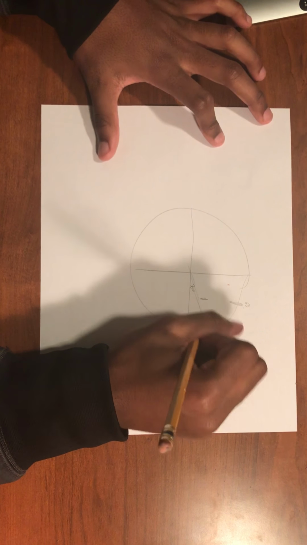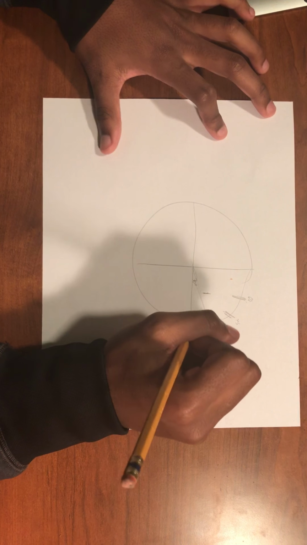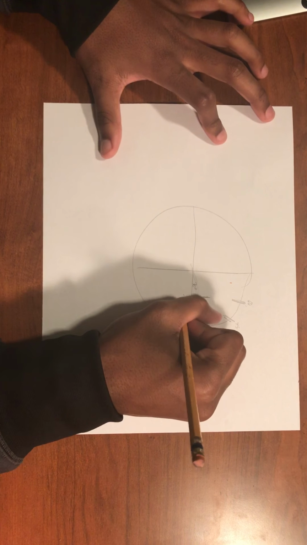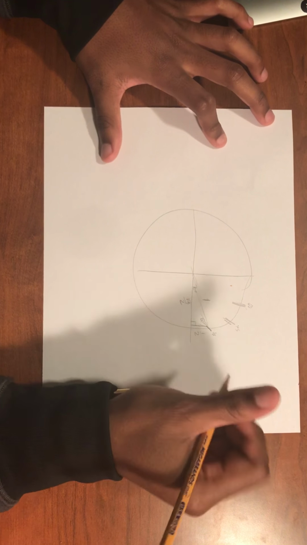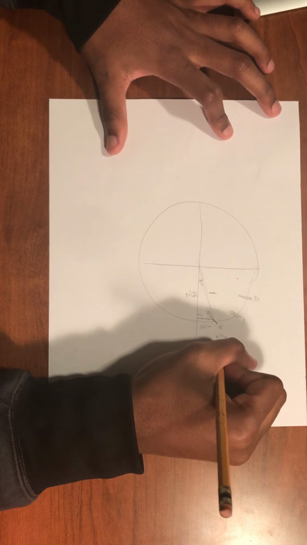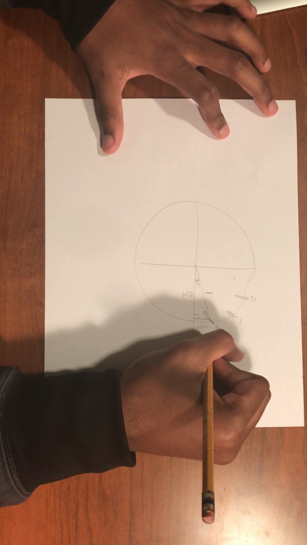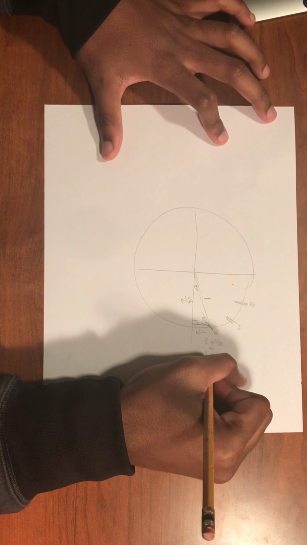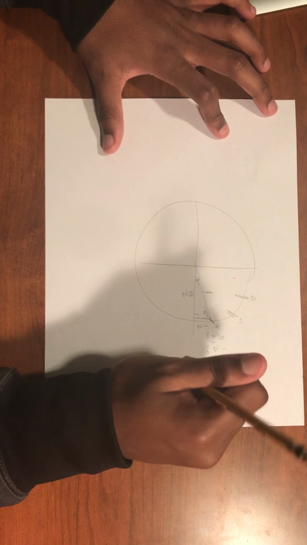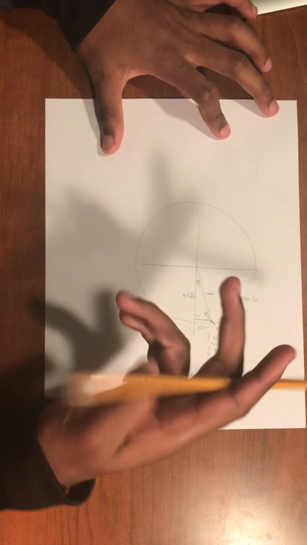When you use the special right triangle rules for 30, 60, 90 triangles, you get this side is root 3 over 2, and this side is 1/2. So the coordinates are root 3 over 2, 1/2. This is cosine, that's sine, because the x coordinate is always cosine, the y coordinate is always sine.